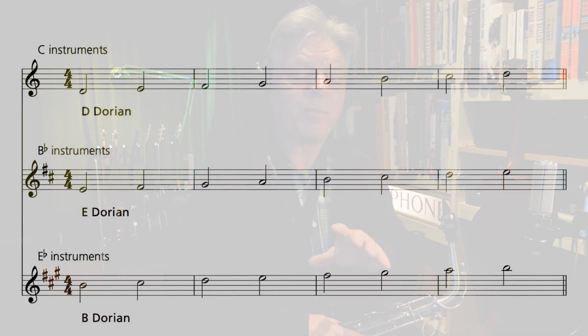You'll see the notation come up on screen, and because this is equally applicable to any instrument, I've got this for concert instruments like piano, flute, guitar, for B-flat instruments like clarinet, soprano saxophone, tenor saxophone, trumpet, that kind of stuff, and E-flat instruments such as alto saxophone and baritone saxophone, and all those will be coming up. For you C concert instruments, key of C major and D Dorian. For B-flat instruments, it's the key of D major and E Dorian. And for us E-flat instruments, that's the key of A major and B Dorian. So here's the backing track.